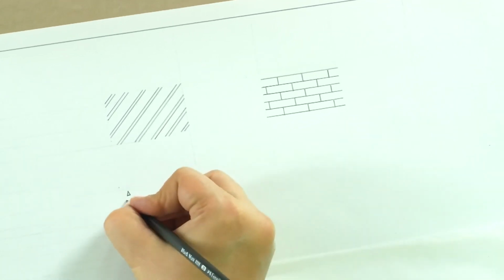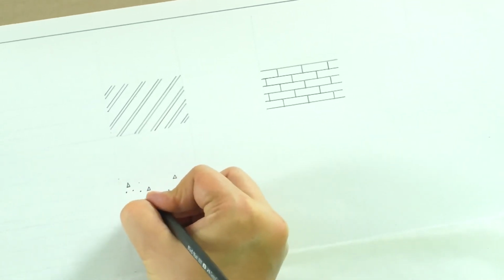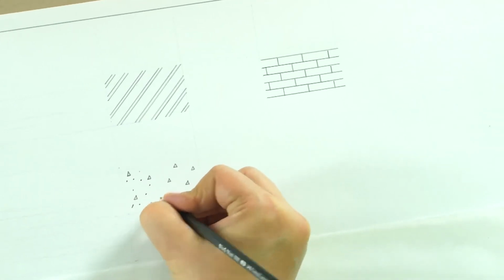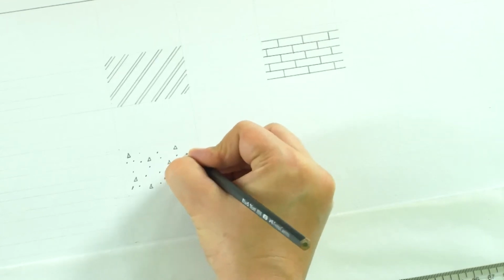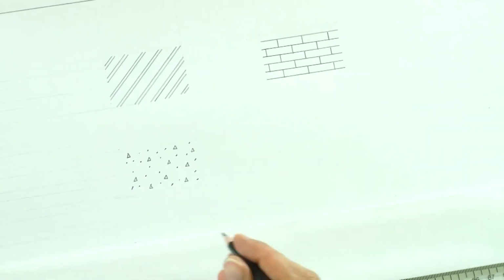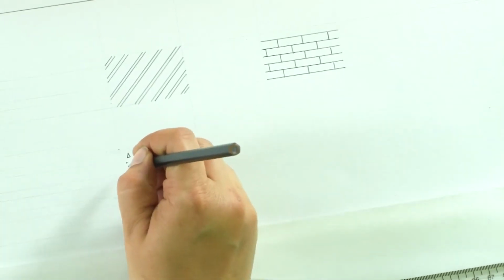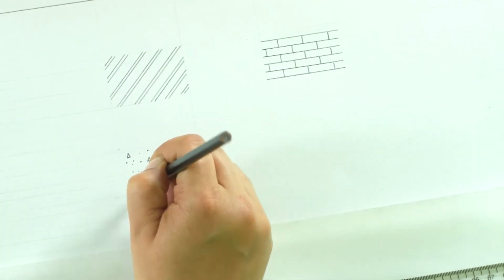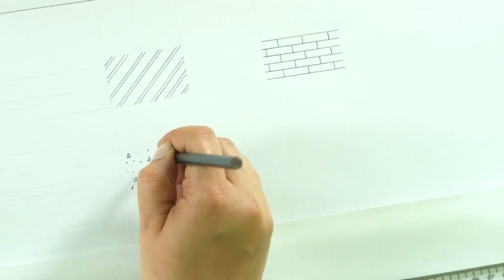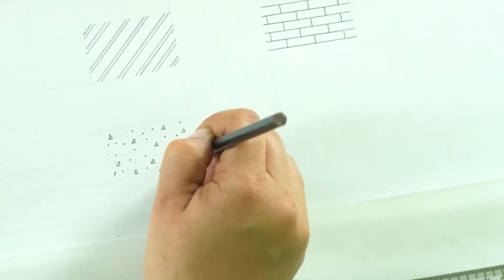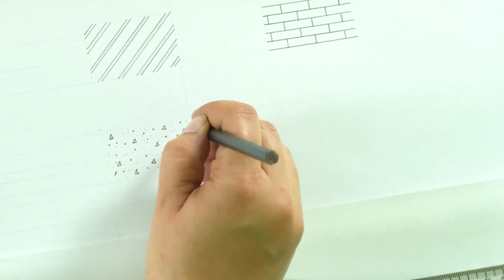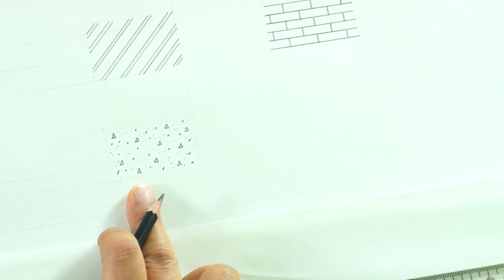Then we have the fine aggregate, which is sand, represented by thicker dots. And then we have very thin dots to represent cement, because cement is the finest material used in concrete. This is how we represent PCC, plain cement concrete.